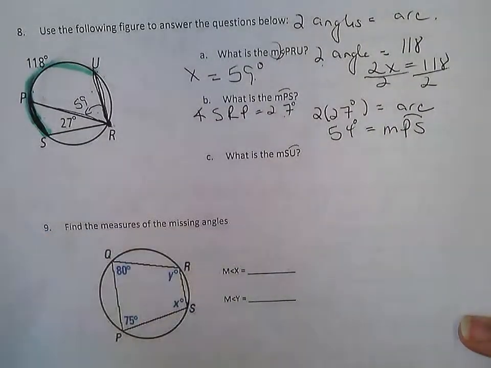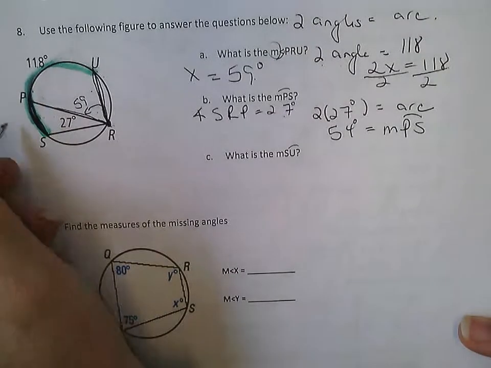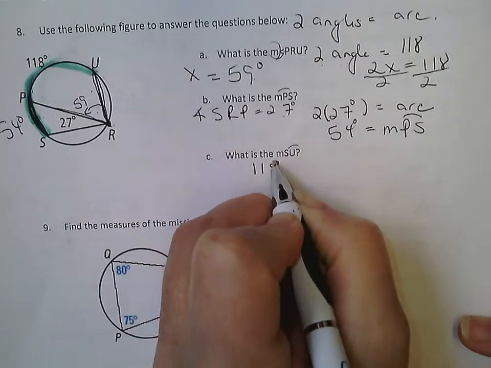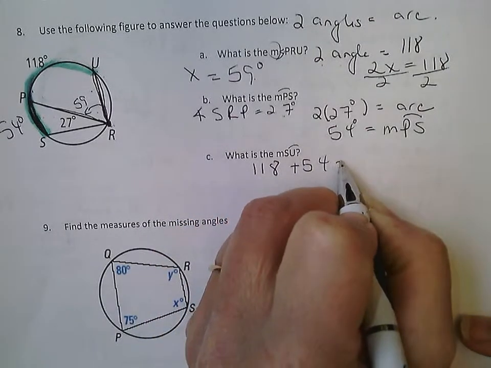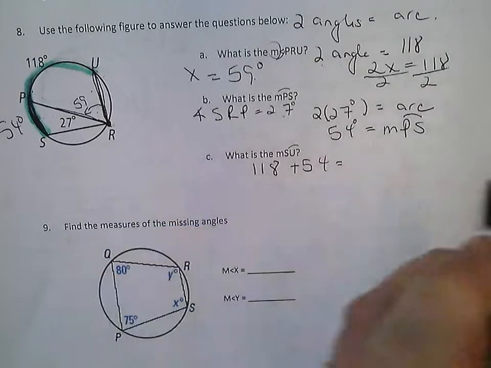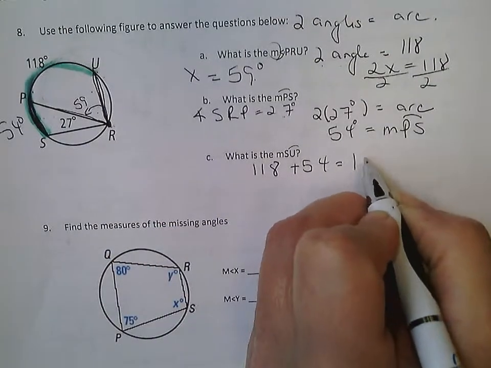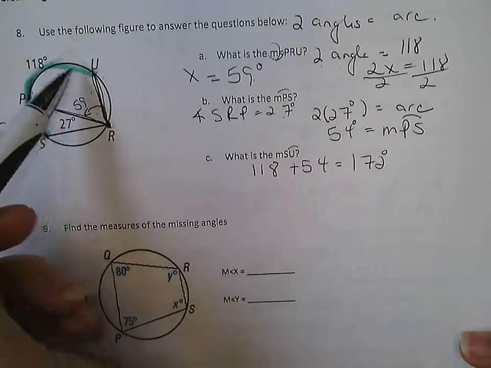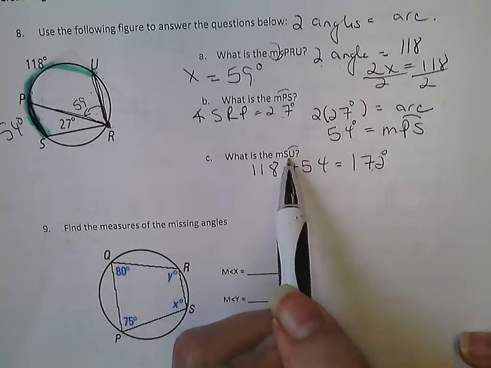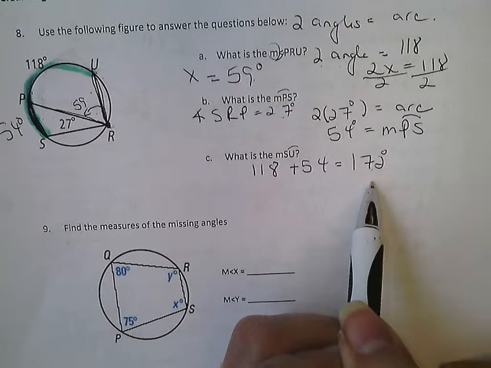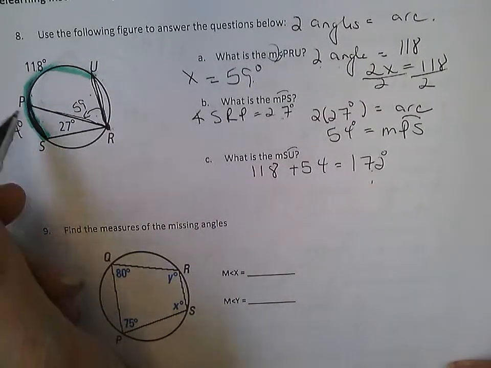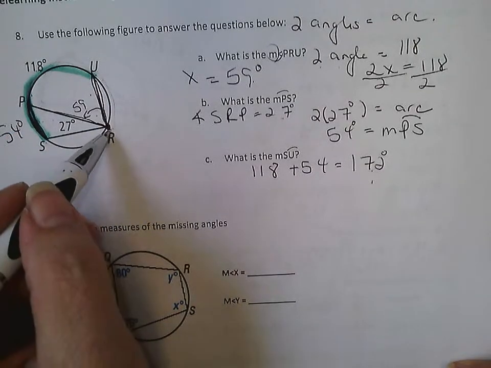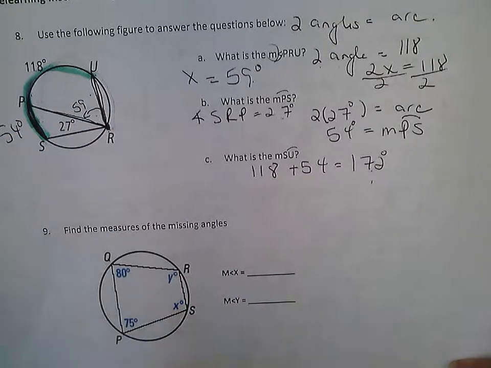We know that this one right here is 54 degrees, so we can say 118 plus 54 is equal to 172 degrees, which makes sense. 2 letters, less than 180 degrees. So it's a little tricky. To go from SRU would be how we would have to identify it if we're going to go the longer route.